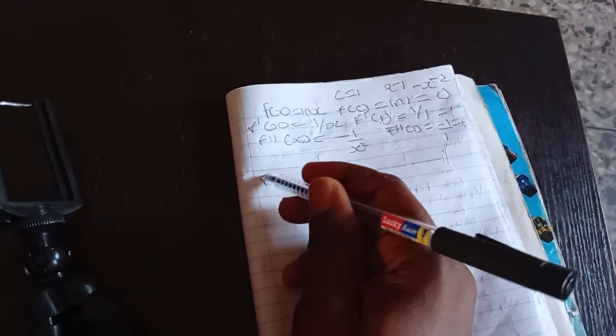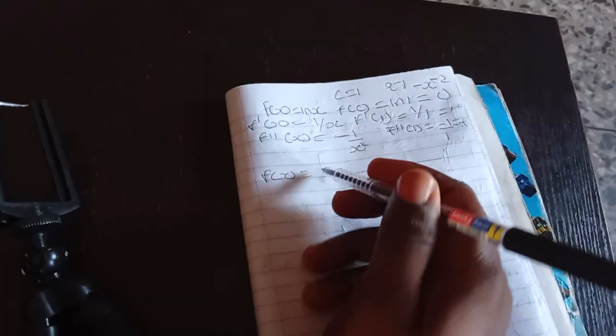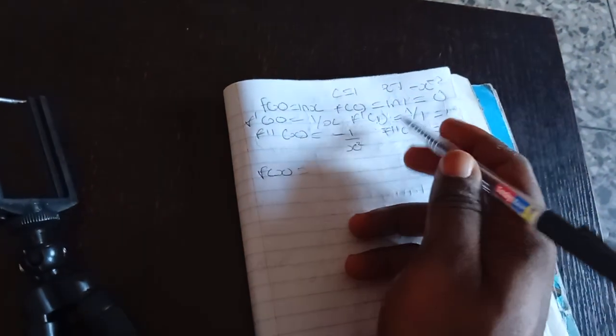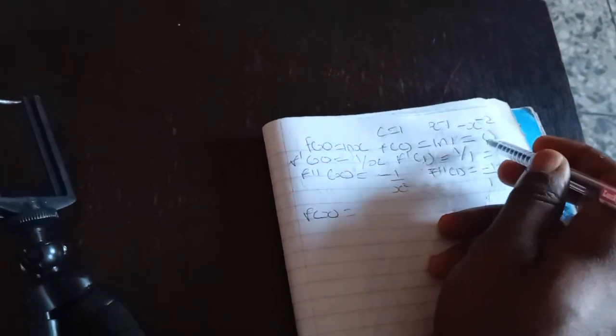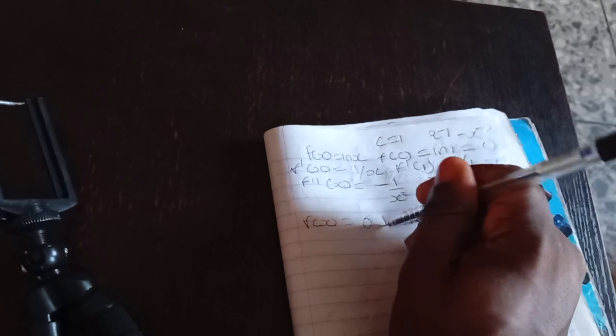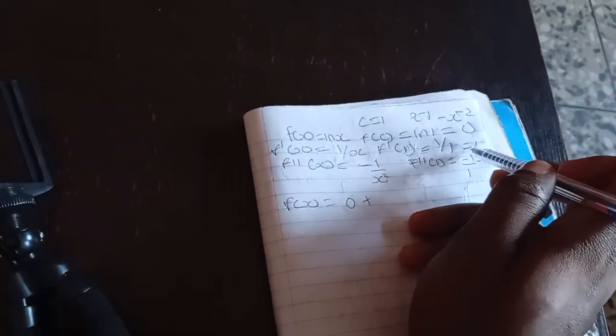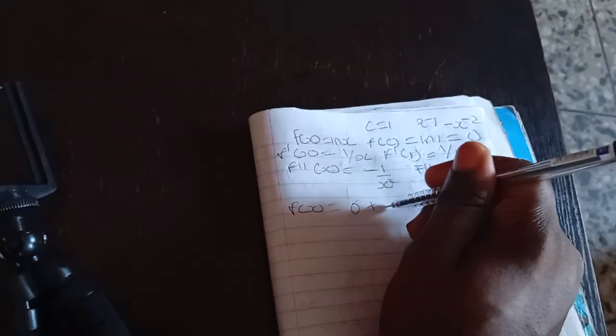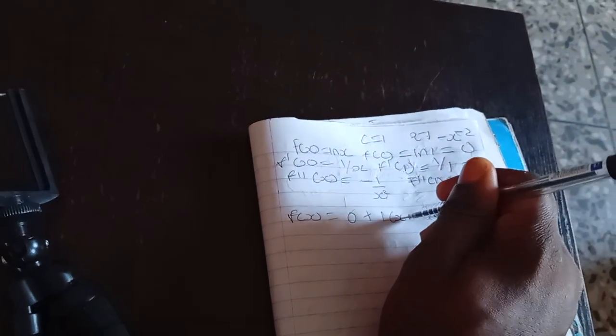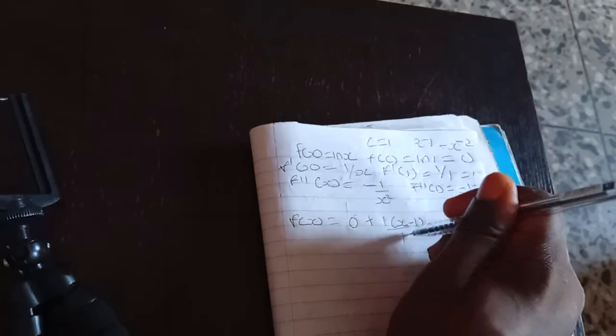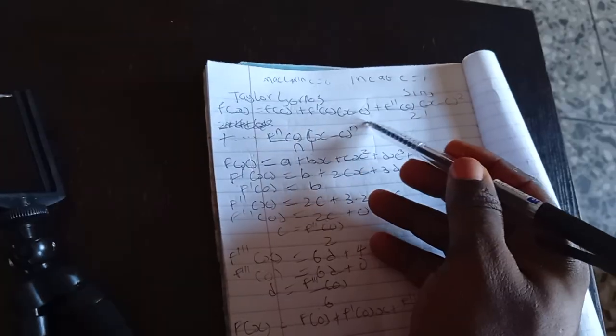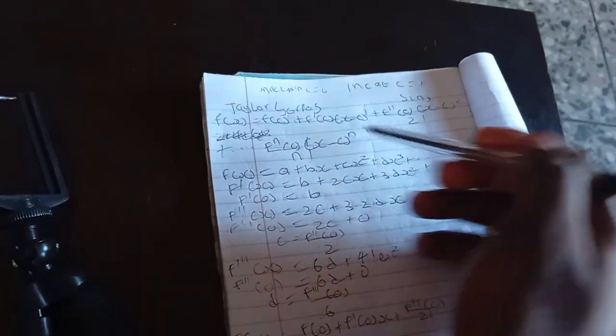So then you now recall the formula for f of x. The formula is f of c plus f prime of c. So what is my f of c? My f of c is 0. So that is 0 plus my f prime of c, which is 1, then x minus 1 all over 1 factorial from this formula. My f prime of c is 1, at c equals 1.